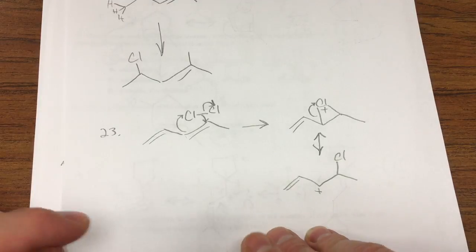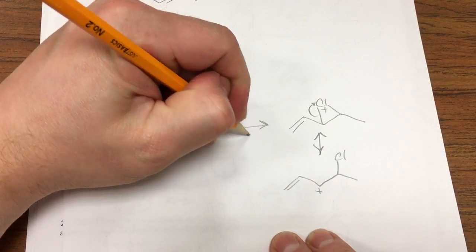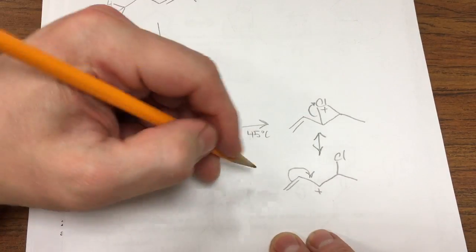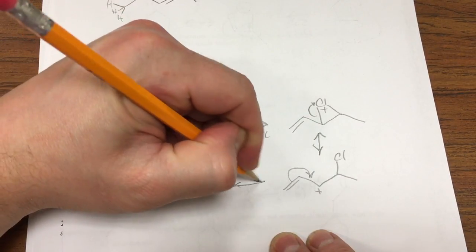Now, since this is heated, 45 degrees, the double bond will move over like that, and we get the resonance.